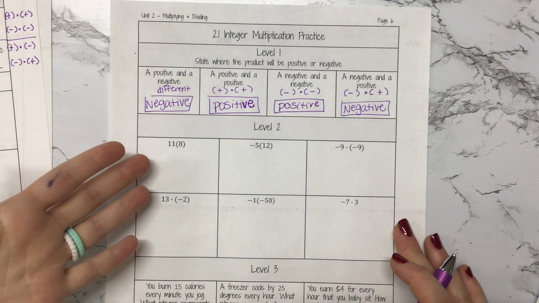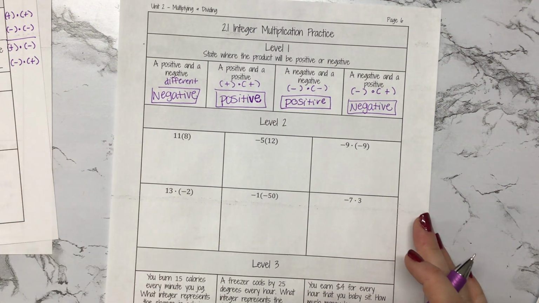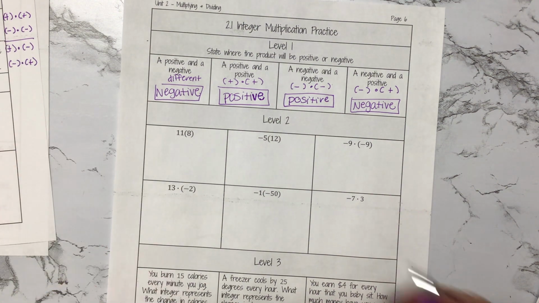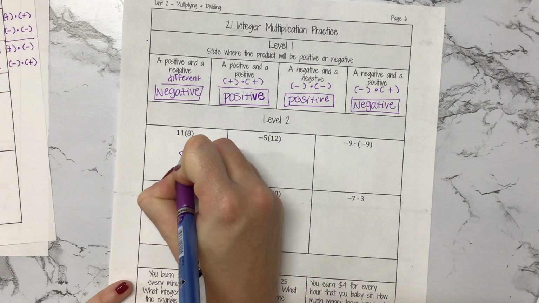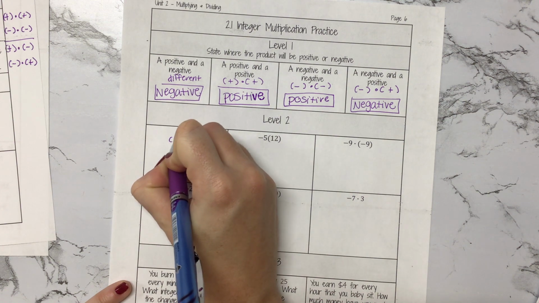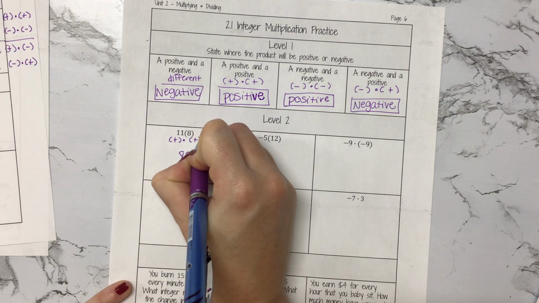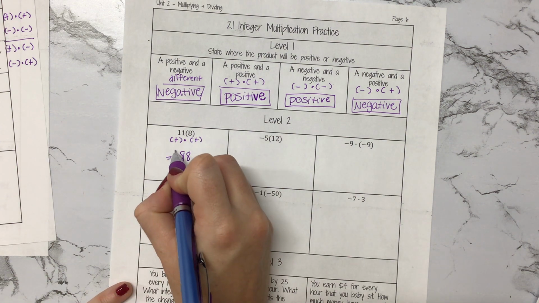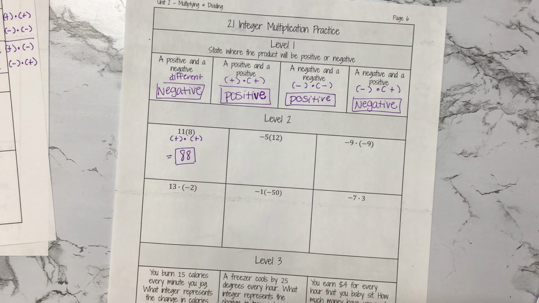All right, so now we're just going to do some math problems. Okay, so 11 times 8 is 88. They're both positive, so they're the same, so our answer is positive, since we had two positives times each other.